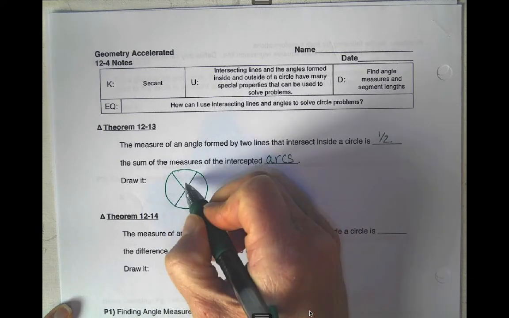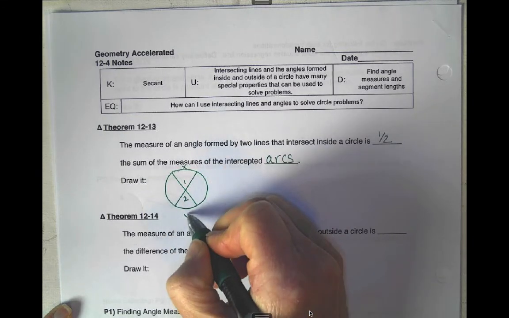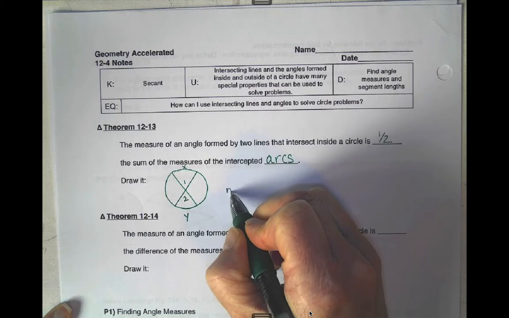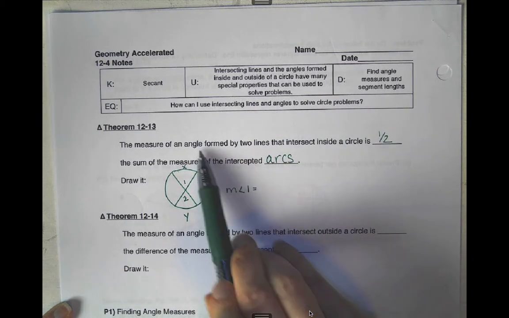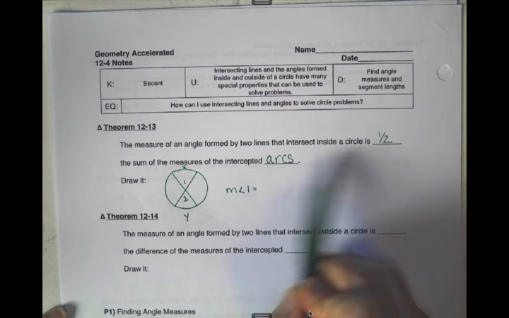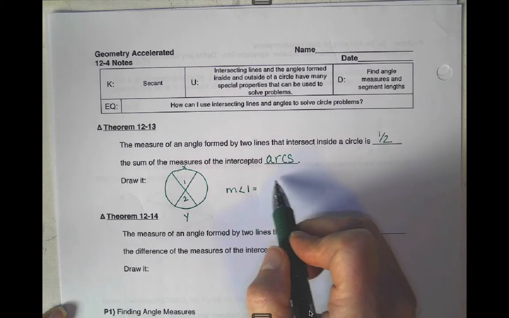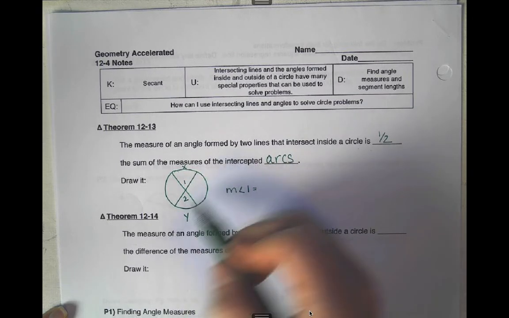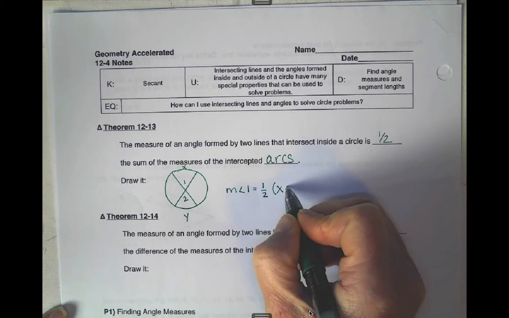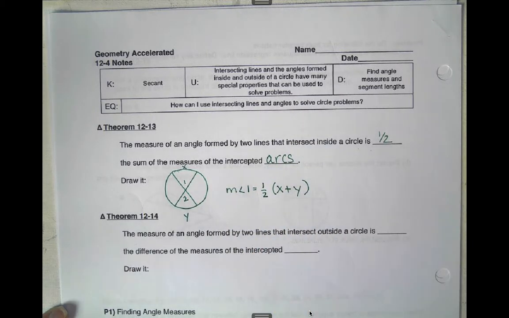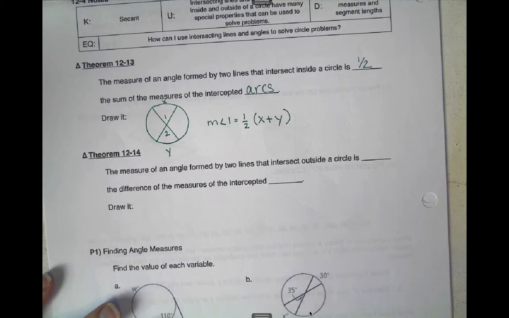So in this one right here, what this is saying is if I wanted to find the measure of angle 1, the measure of an angle formed by two lines that intersect inside a circle, so these two lines intersect inside the circle, is half the sum of the intercepted arcs. So the measure of angle 1 is half of x plus y. Obviously, the measure of angle 2 would also be half of x plus y.